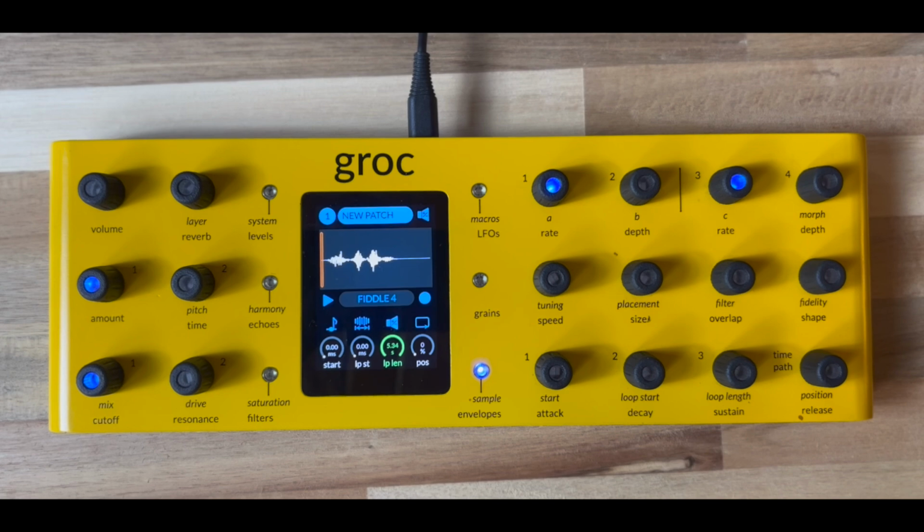Now, if you take a sound and slow it down, it will have a lower pitch. But notice if I play a middle C on Groc, and then a fifth below, we are lowering the pitch of the sample without slowing it down. And that allows us to do this. So how do we do that?